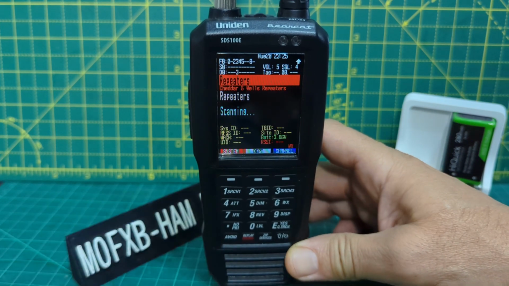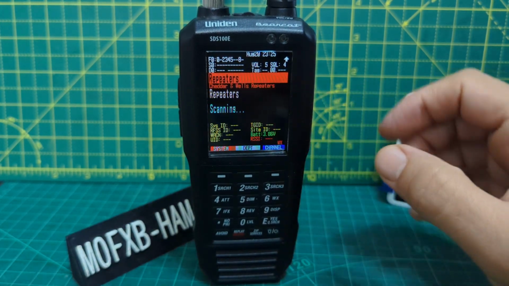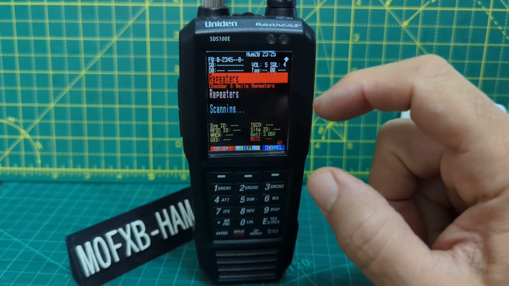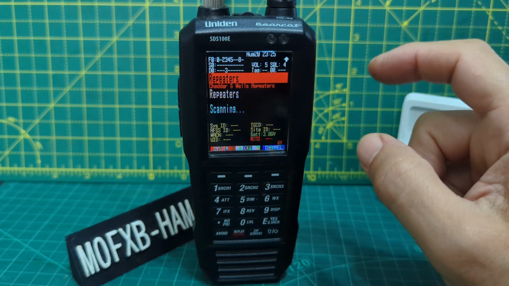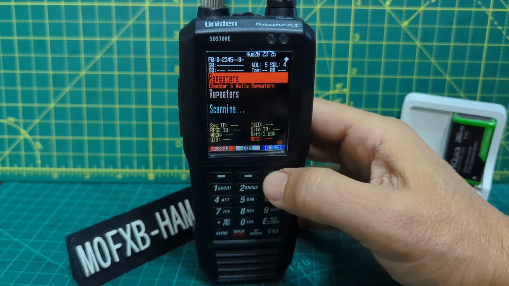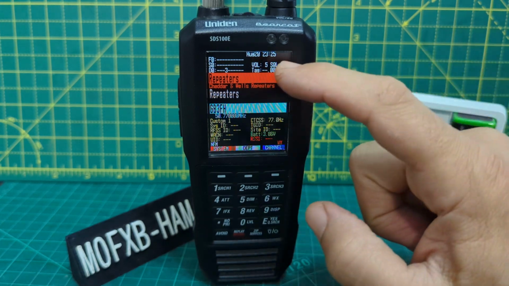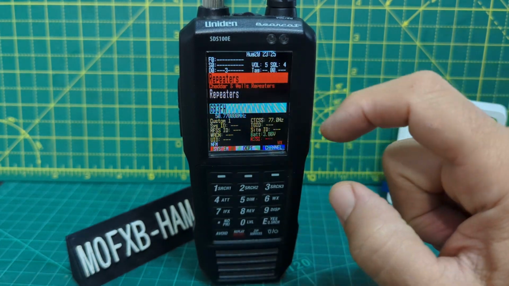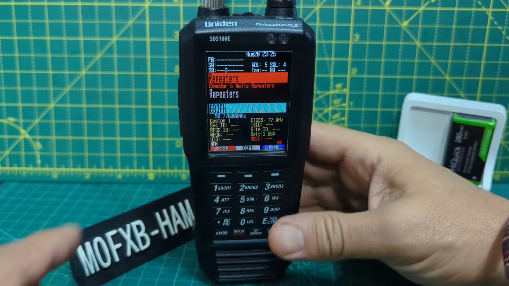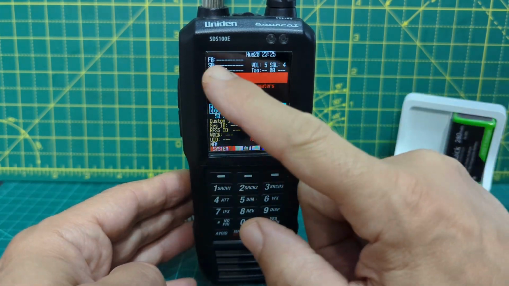SDS100E, and I'm looking at it from the UK perspective. Inside a Uniden SDS100, you are running systems, departments and channels. If I just press hold, if you look here, we've got system, department, channel. This is the detailed view. The detailed view means you get all this extra information.